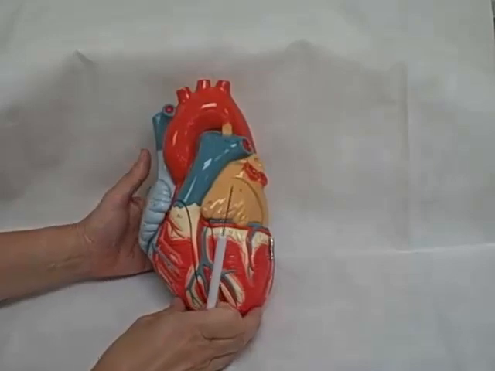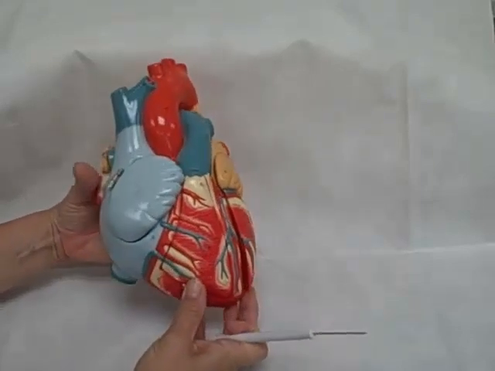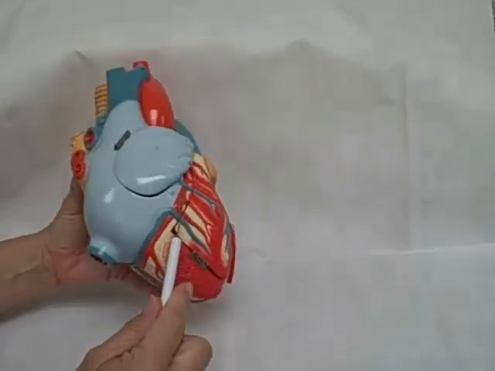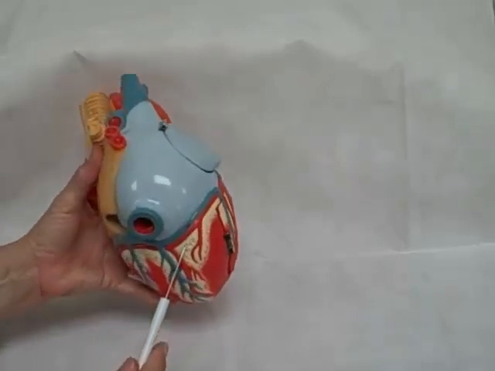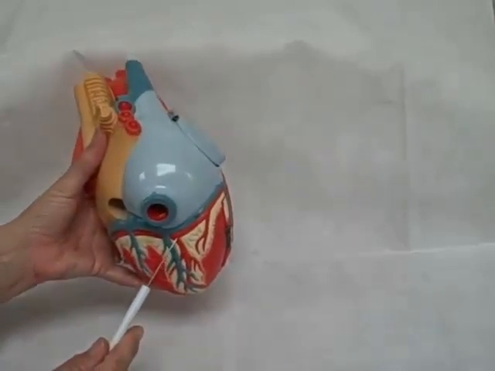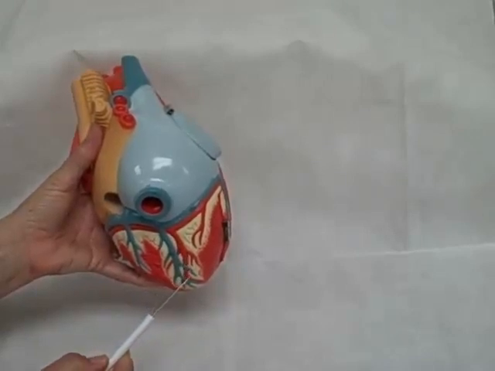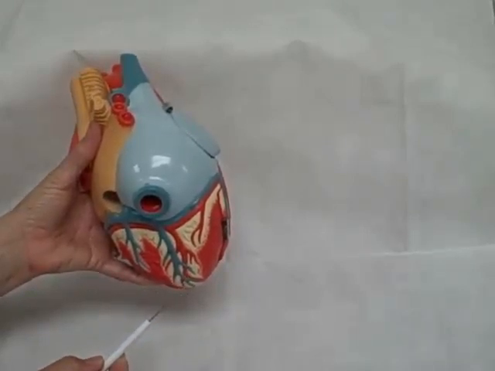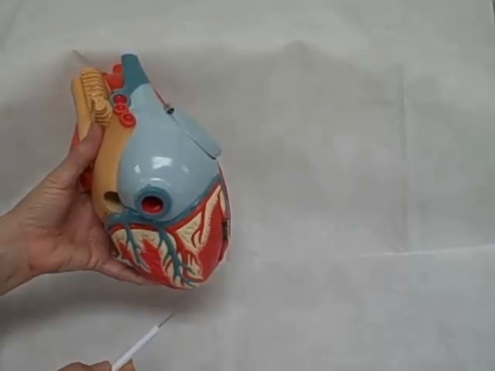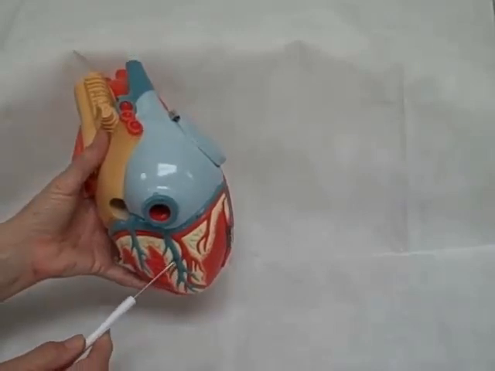Now we want to follow the right coronary artery further to the posterior side of the heart. You can see we find another branch, which is the posterior interventricular artery, and this area supplied by it is drained by the middle cardiac vein.